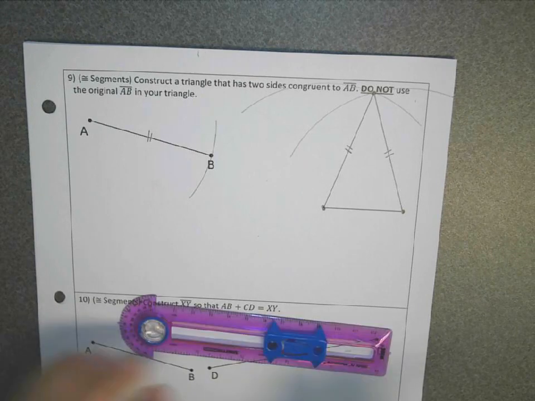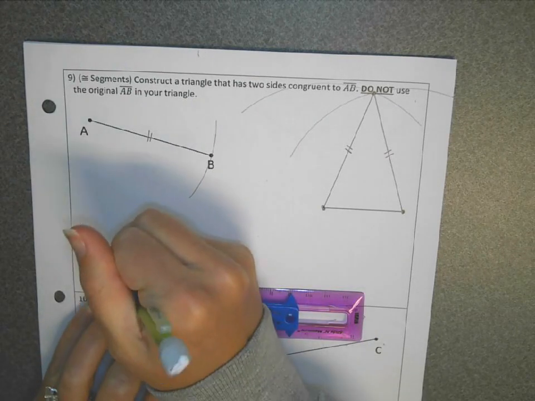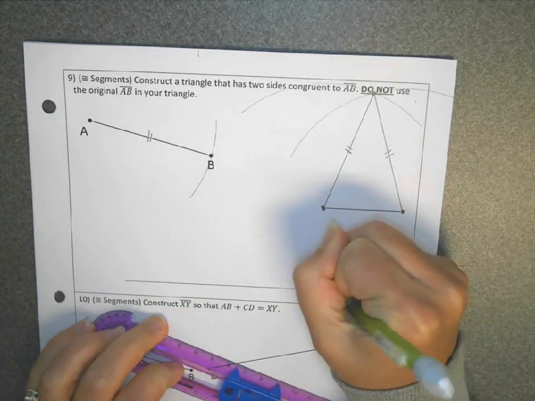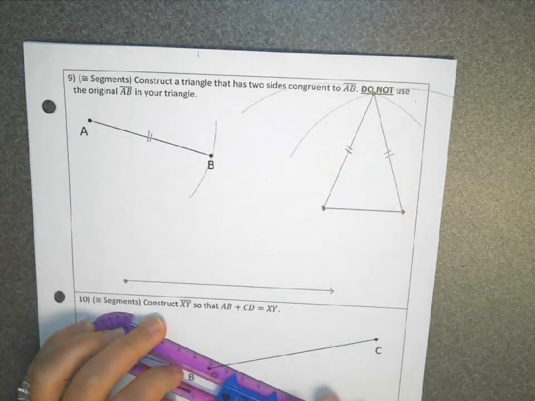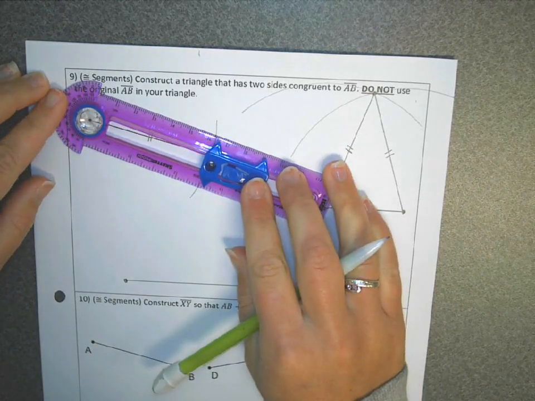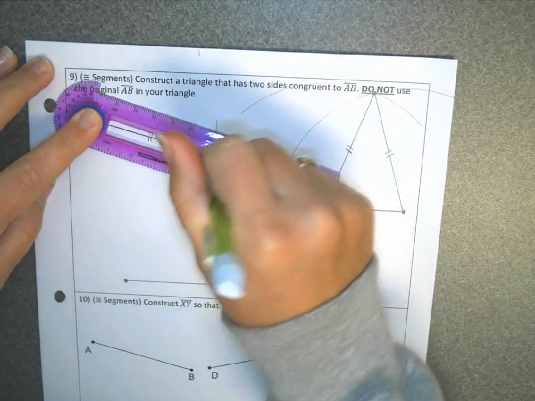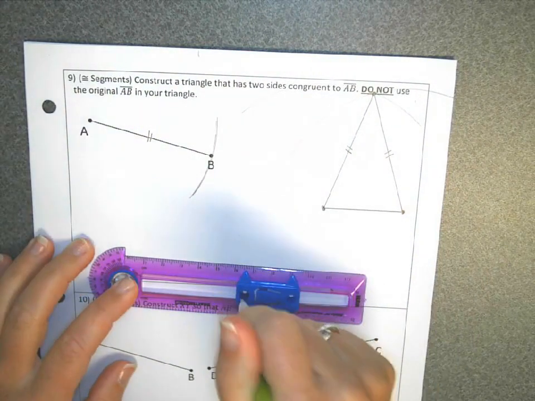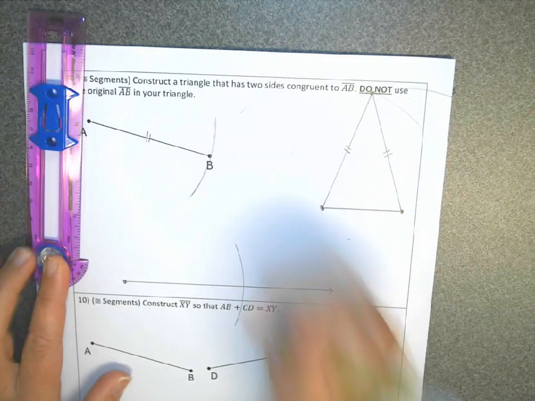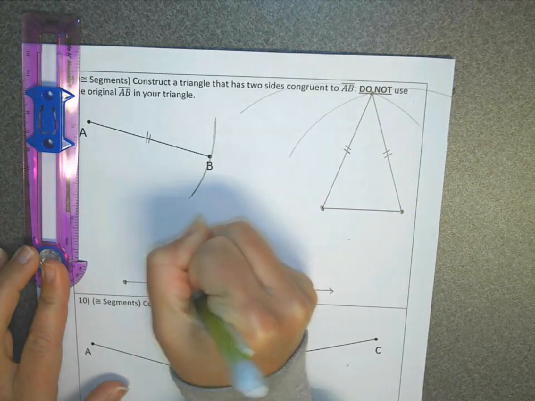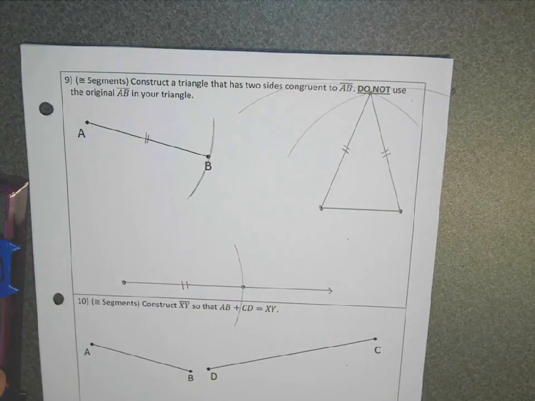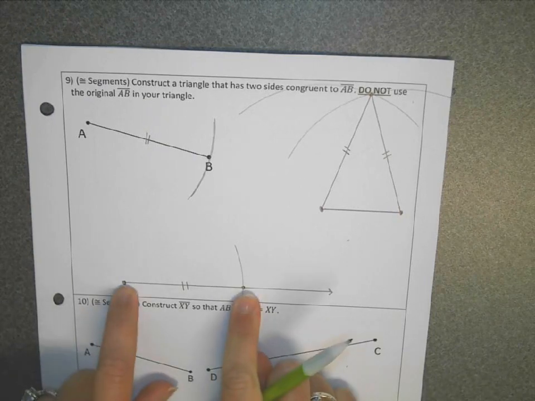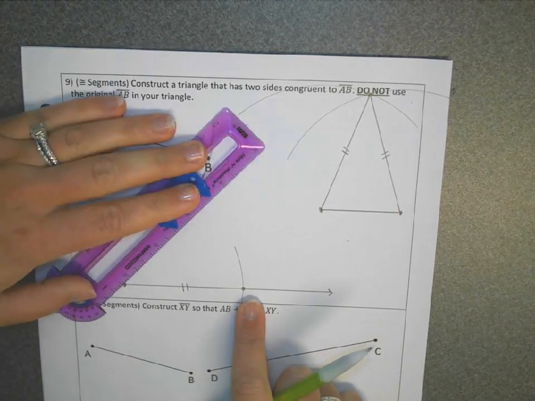The other option is you can start with a ray, because we're going to construct a congruent segment. So you're going to start with a ray. And what we're going to do is we're going to measure this arc. We're going to copy that distance down here. And we know that this segment right here is congruent to segment AB. Now these are 2 points of your triangle. So now we're going to have to figure out a 3rd point of your triangle.